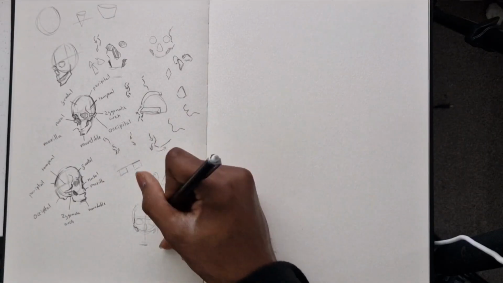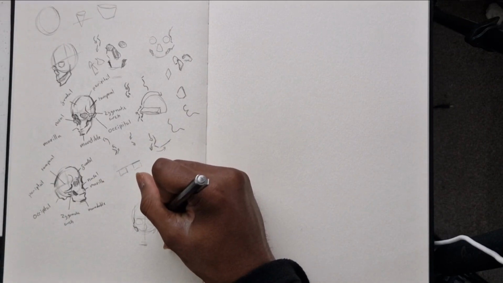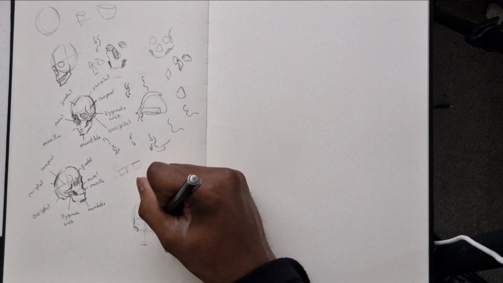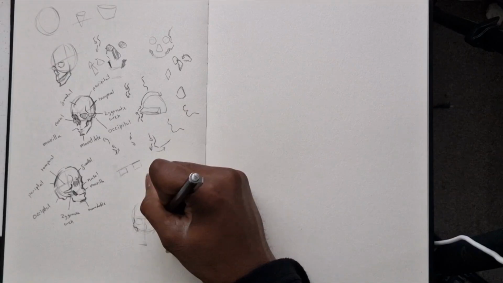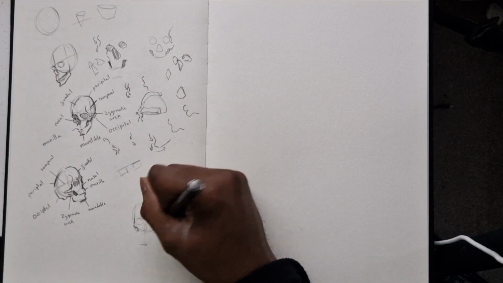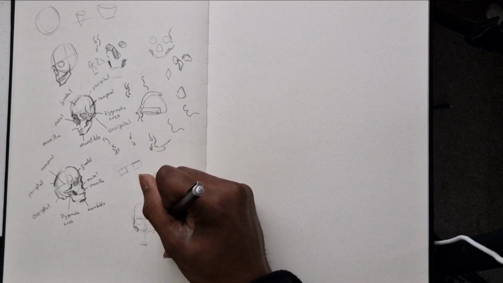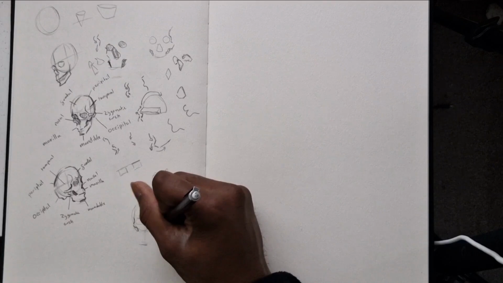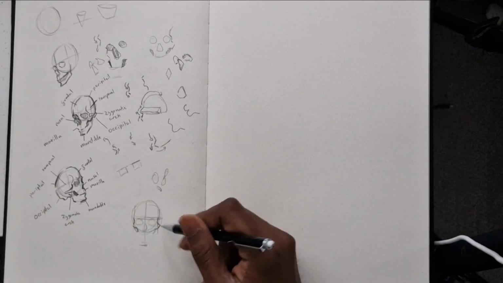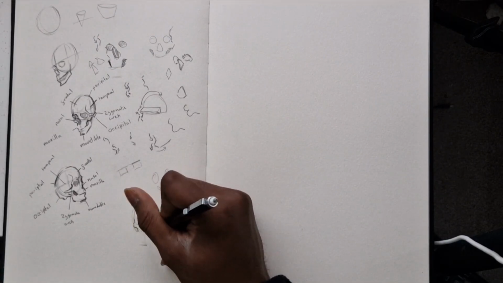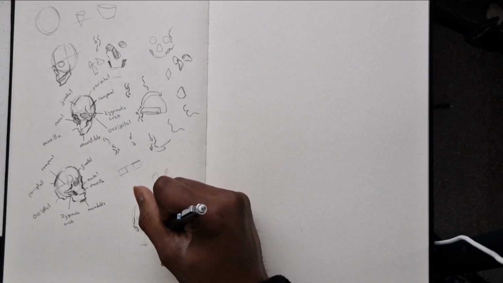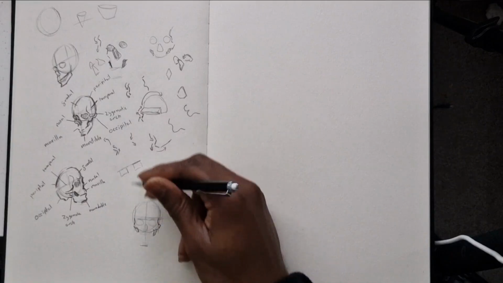We put the same shape on the other side as well. Because we're seeing more of this side, we're going to have a wider space here. So that's that cavity there.